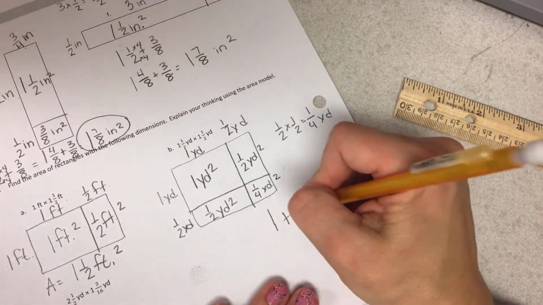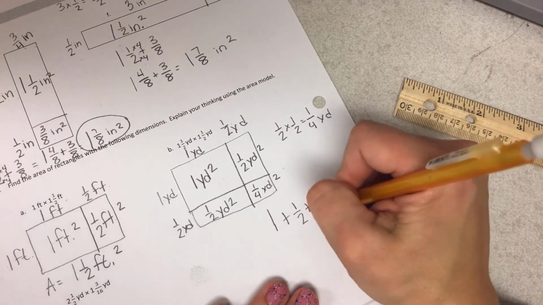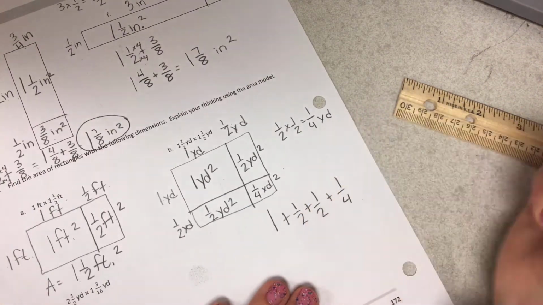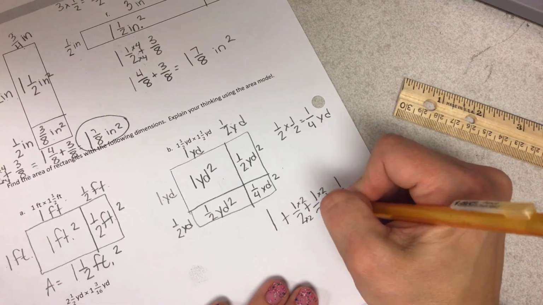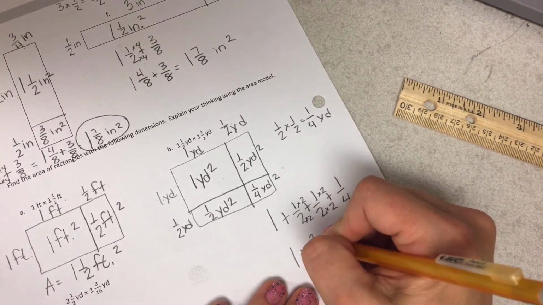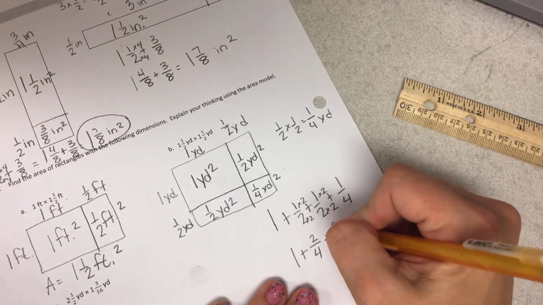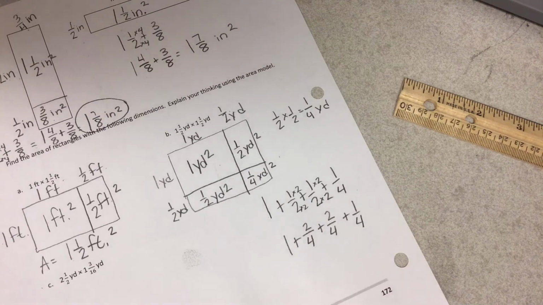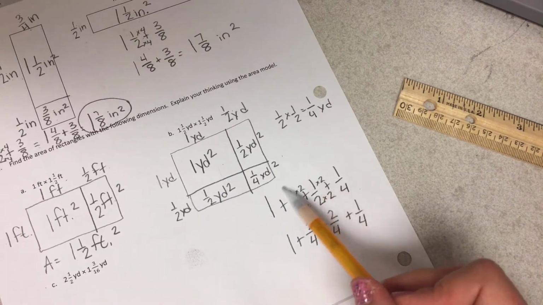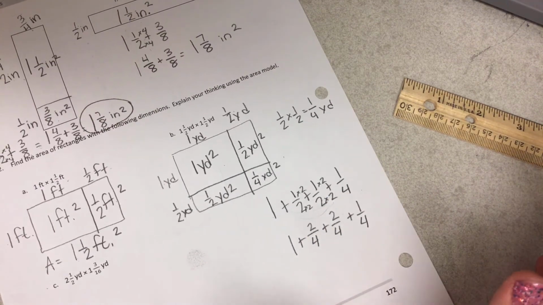So now I need to add these up. 1 plus 1/2 plus 1/2 plus 1/4, common denominators, plus 1 plus 2/4 plus 2/4 plus 1/4. And some of you guys could have already seen that right here, I could have just added these two together to make 1, you could have done that.